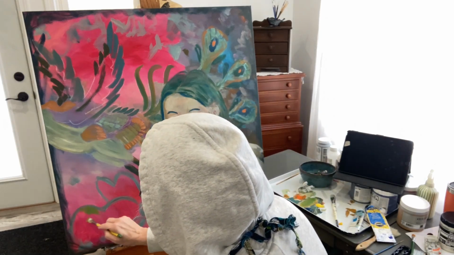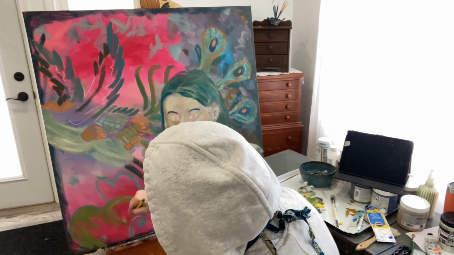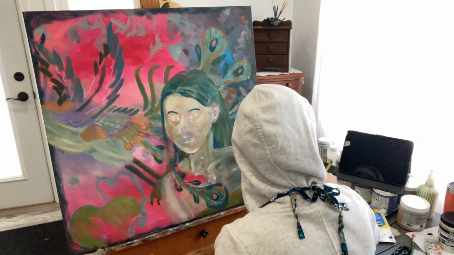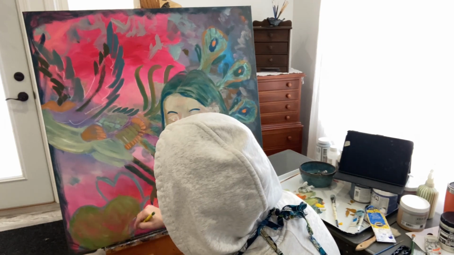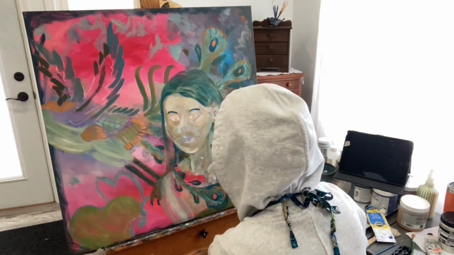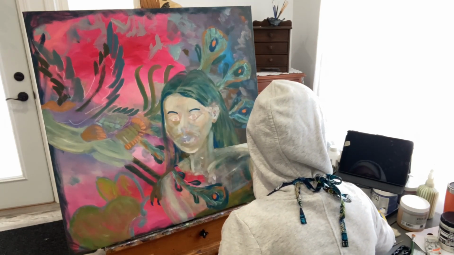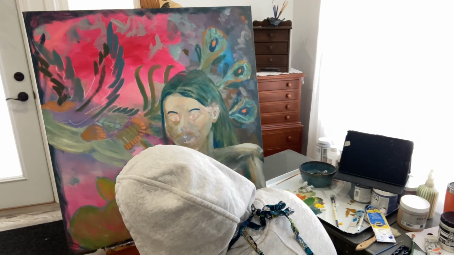I'm not trying to create something that is photorealistic. It's an interpretation. Your paintings don't have to be what we would call naturally real, okay? So this is sort of a fantasy-like painting anyway. It's about mythology, so it doesn't have to be realistic looking.